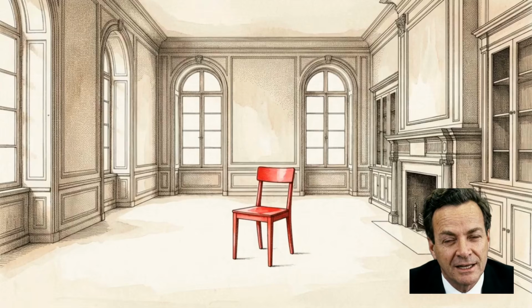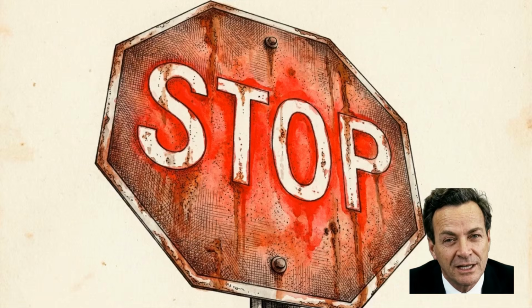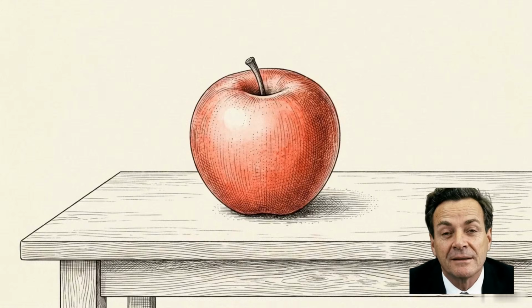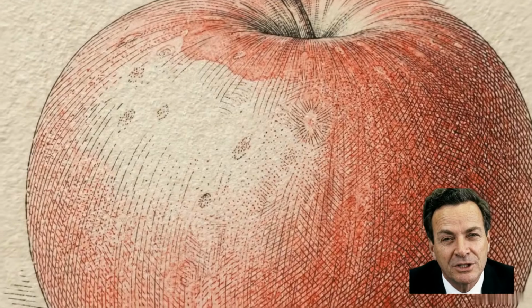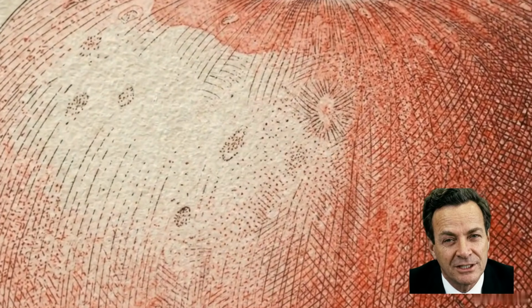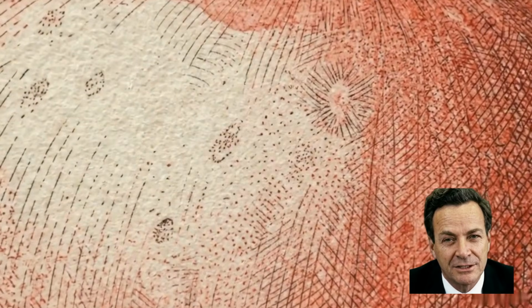Look at something red, a stop sign, a piece of clothing, an apple sitting on your desk. Really look at it. Focus on the redness. It feels completely undeniable, doesn't it? It feels like the redness is a physical, intrinsic property of the object itself, like the universe took a paintbrush and physically coated that apple in red paint.